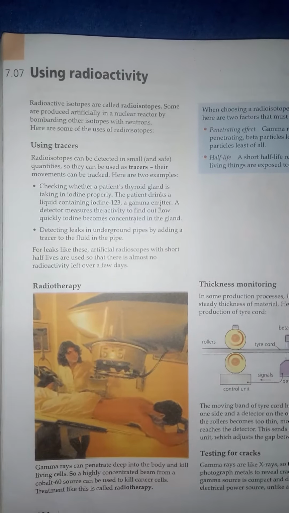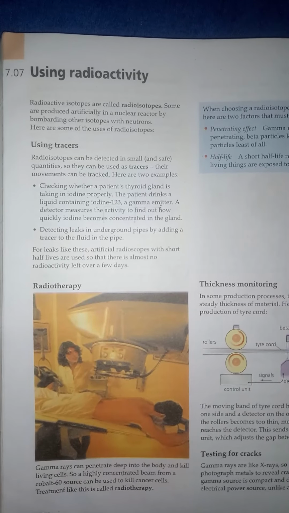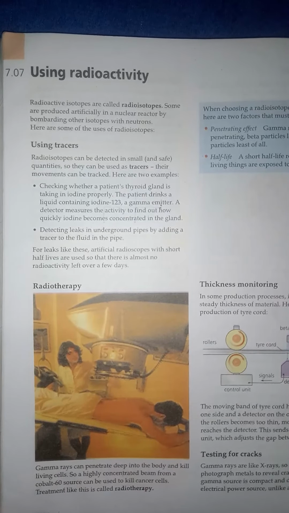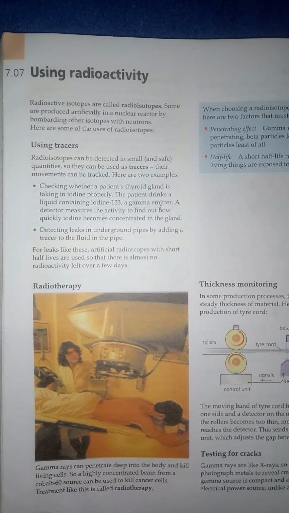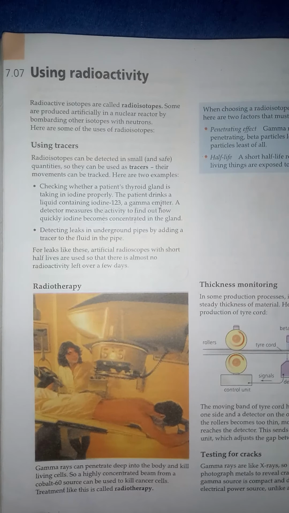I will now be discussing 7.07, that is using radioactivity. Okay, so let's start. Radioactive isotopes are called radioisotopes. Some are produced artificially in a nuclear reactor by bombarding other isotopes with neutrons. Here are some of the uses of radioisotopes.